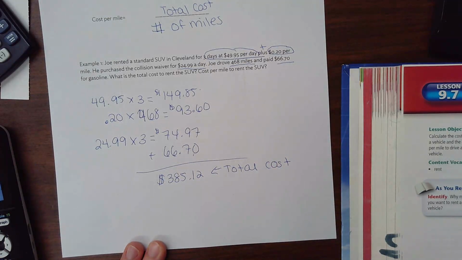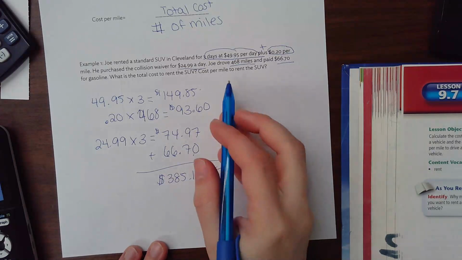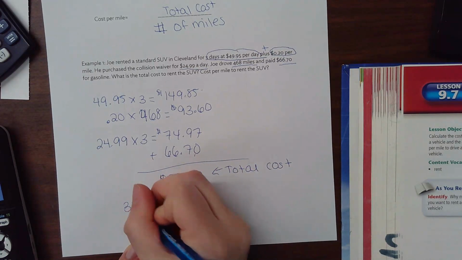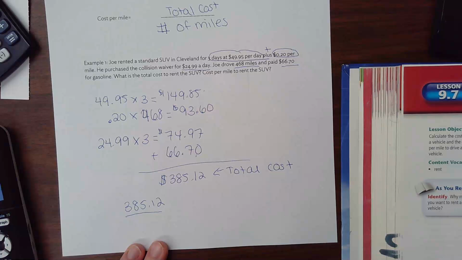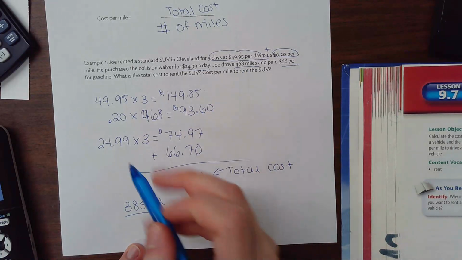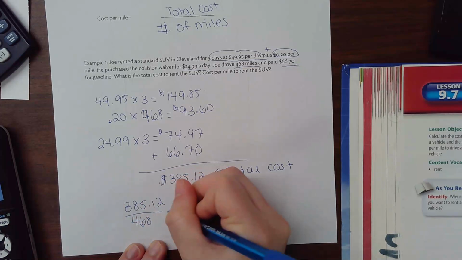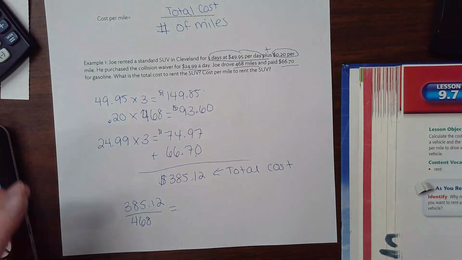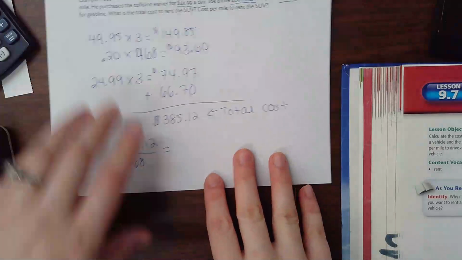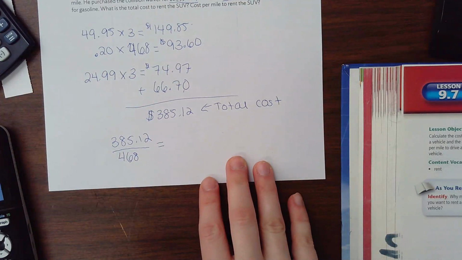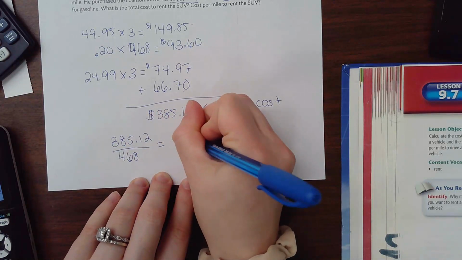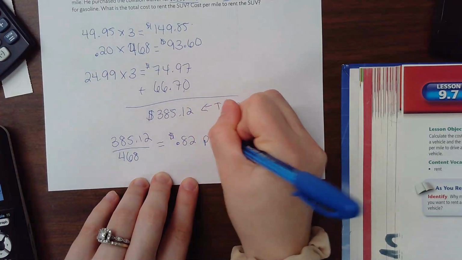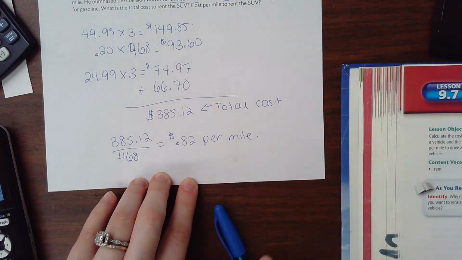All right, and then remember, according to our formula, to find the cost per mile, we take the $385.12, and we have to divide by the number of miles, which here is 468 miles. So I'm just going to divide those two. I'm going to move that up so we see it better. Taking my total, dividing it by the total miles. So he's paying about 82 cents per mile. So the math on this isn't too bad.